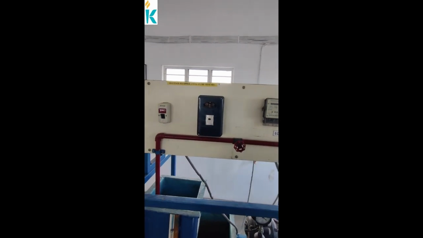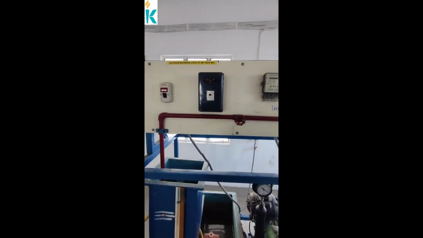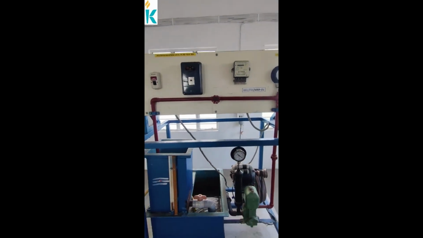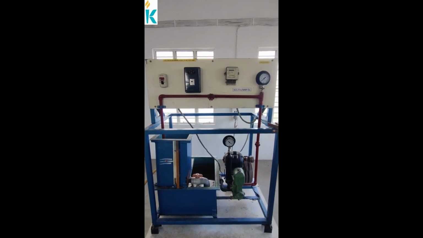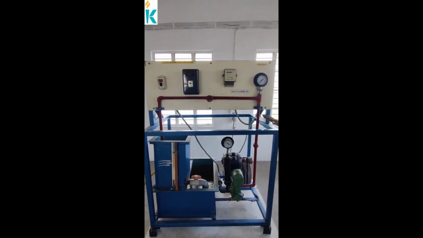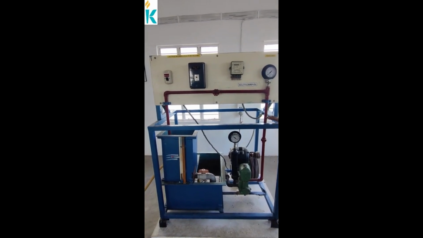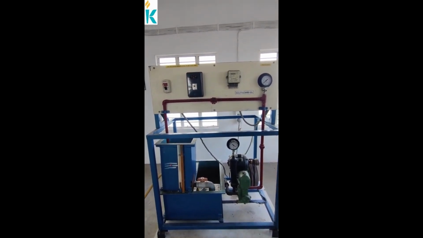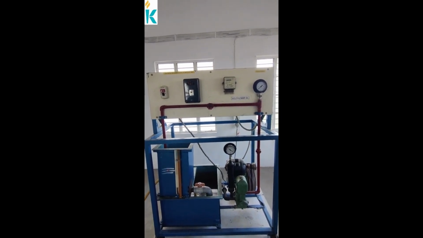The aim of this experiment is to study the performance characteristics of a reciprocating pump and to determine the characteristics with maximum efficiency of the reciprocating pump. The apparatus required are the reciprocating pump, a meter scale, and a stopwatch.